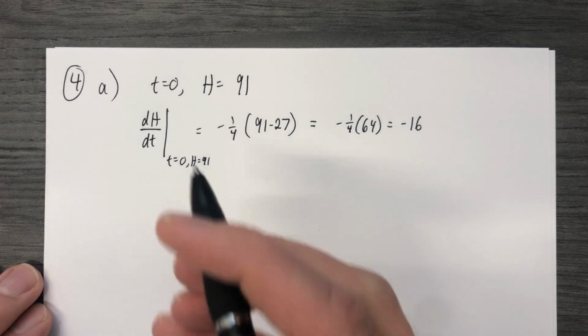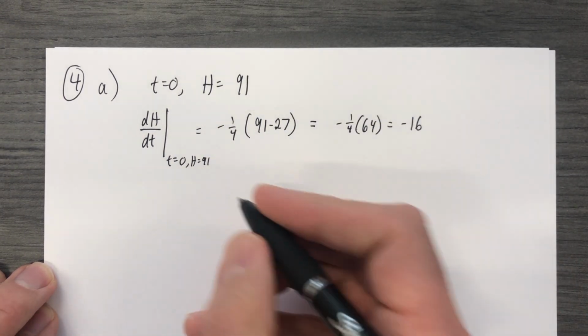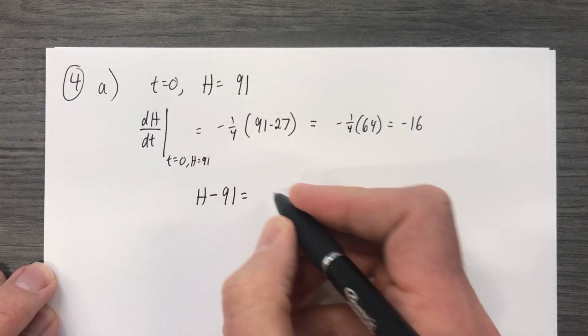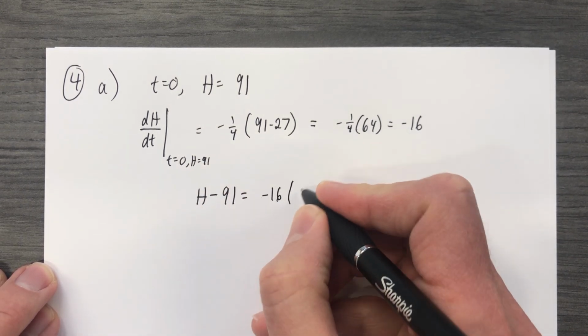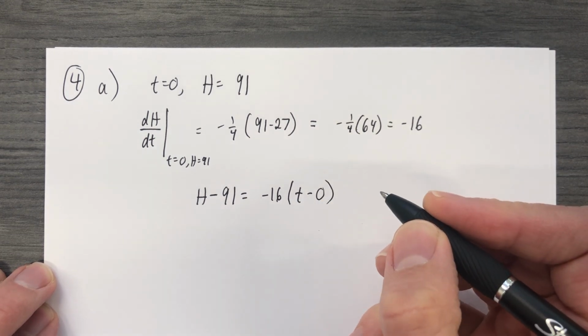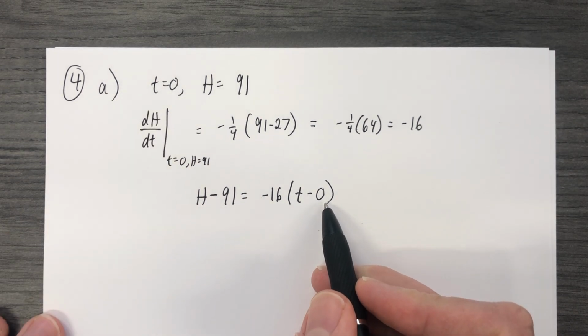So here's the deal. We have our coordinate, we have our slope, and I would do y minus y1. I'm not, again. I'm going to do h minus h1 equals slope times t minus t1, basically the temperature they gave me and the time they gave me.